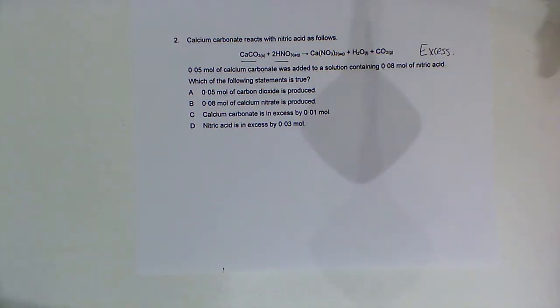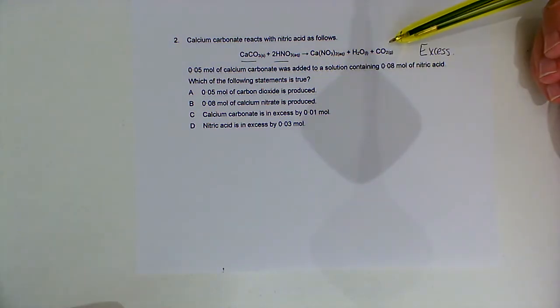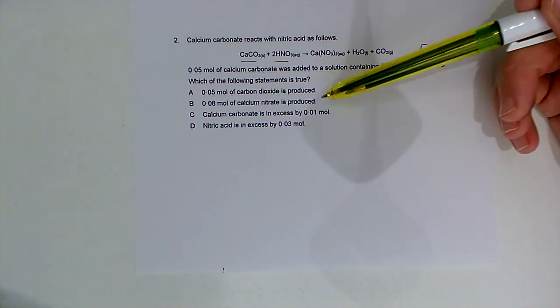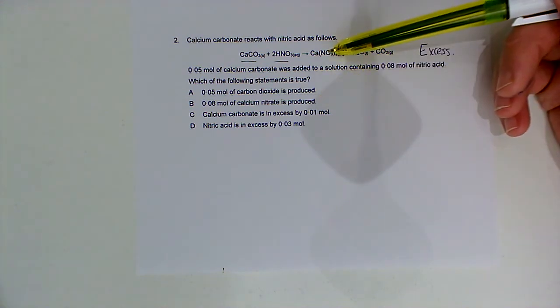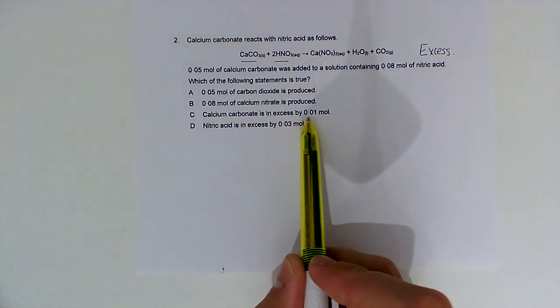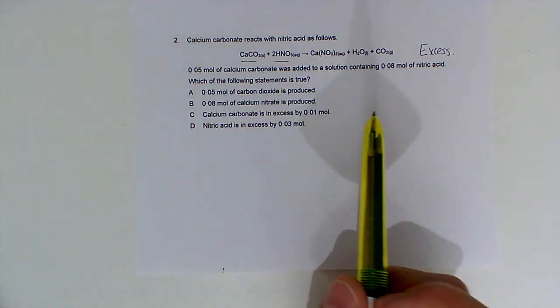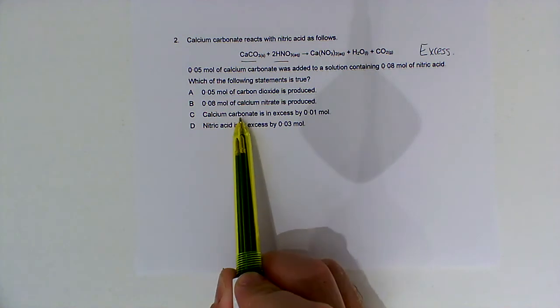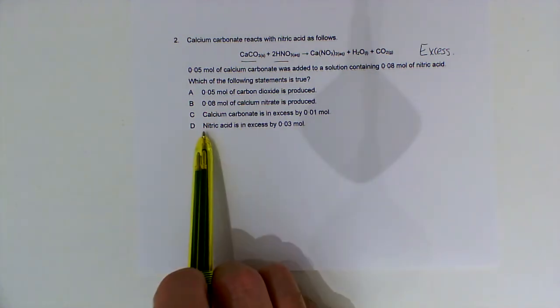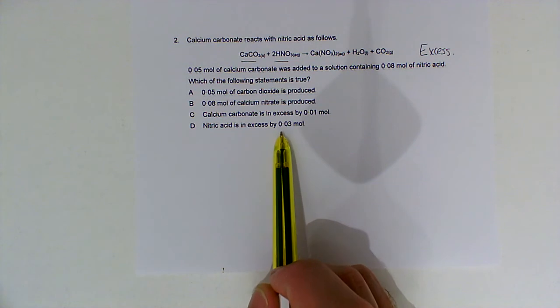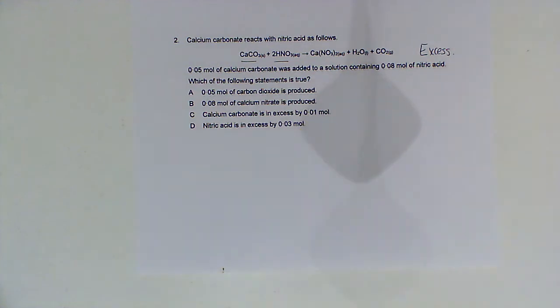So first one relates to carbon dioxide, so I need to work out which one is limiting in order to predict how much carbon dioxide is produced. Calcium nitrate is produced. Again, I'm going to need to work out which one's limiting to do that. Calcium carbonate is in excess by 0.01 moles. Okay, so I'd have to prove that that one's in excess first, and then by how much. And finally, nitric acid is in excess, and by that much. So firstly, I need to work out which one's in excess.